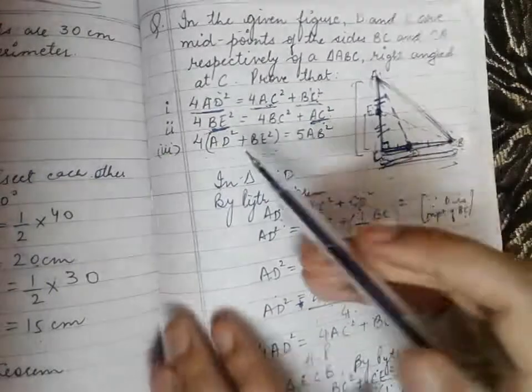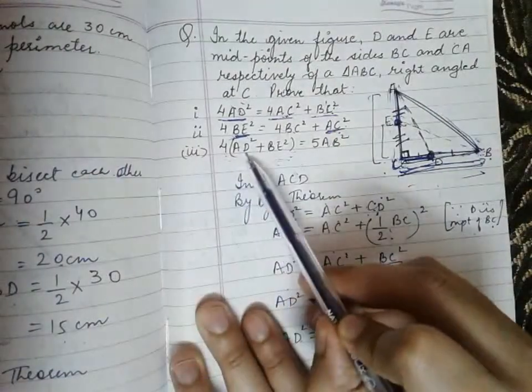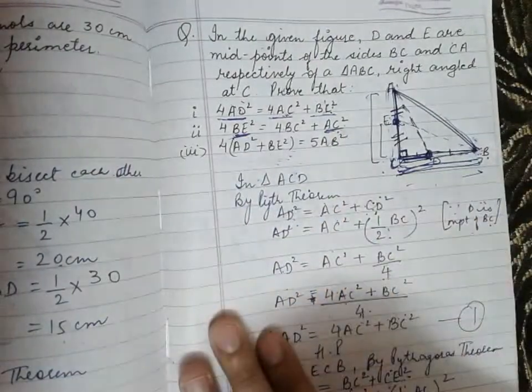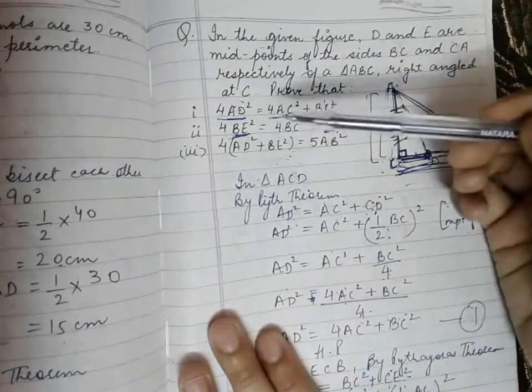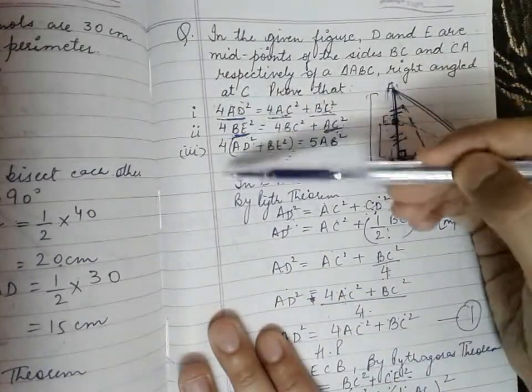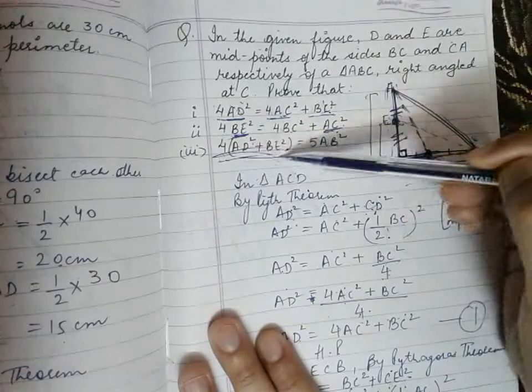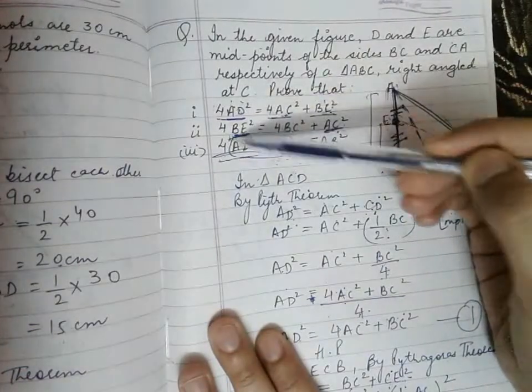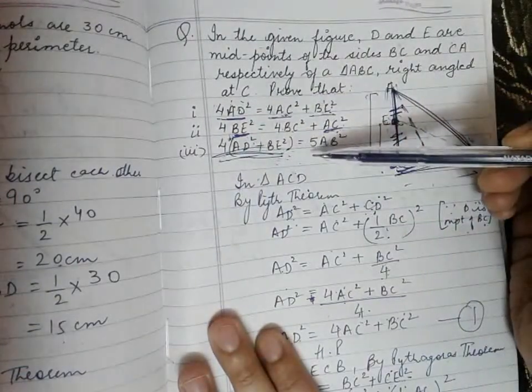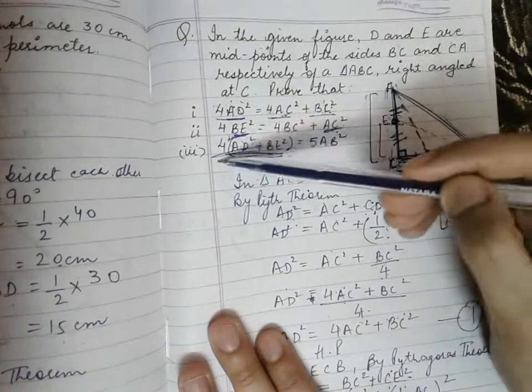Last part, third part. 4AD square plus B square is equal to 5AB square. This is what we have to prove. Just see these two and this left hand side. Anything common? Yes. If I add these two, I will get this left hand side.